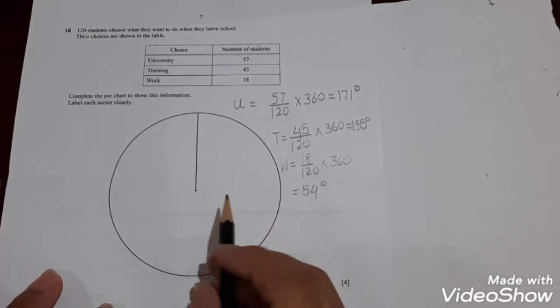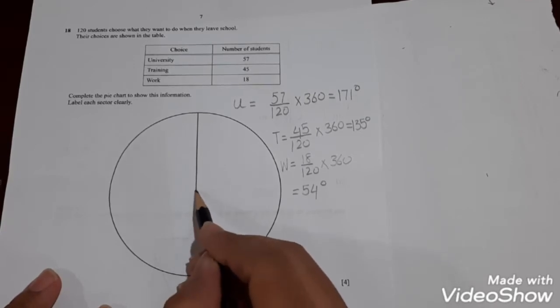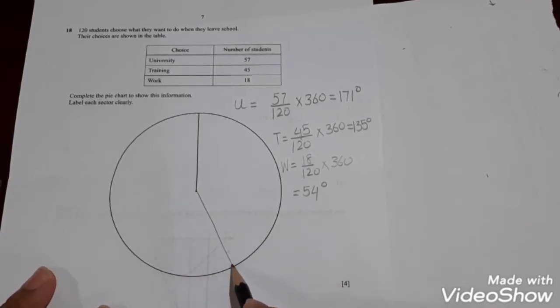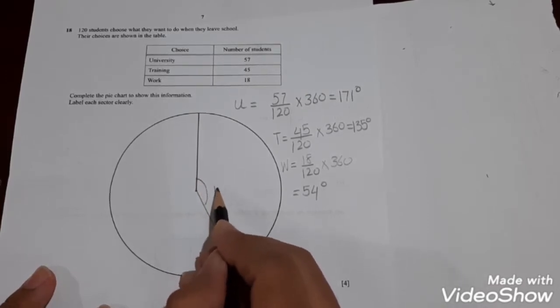So we will draw the degree of the angle using the protractor. I will be estimating, and this will be 171 degrees.